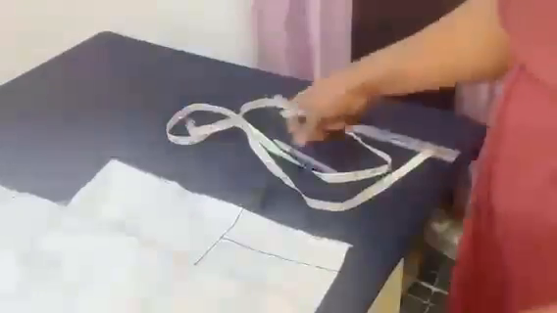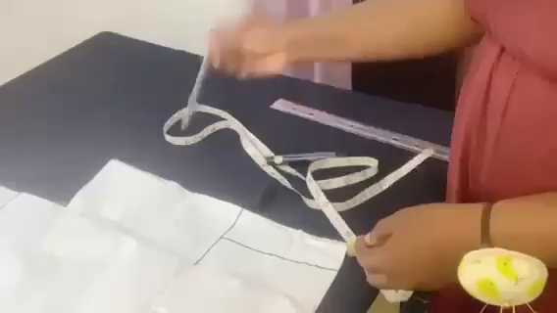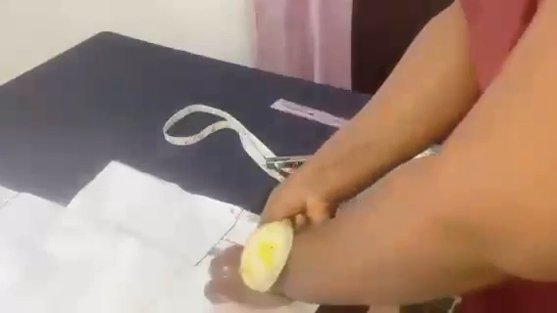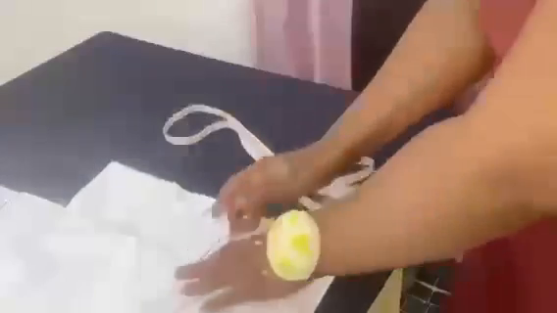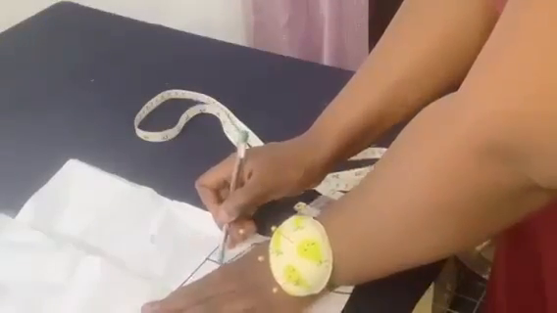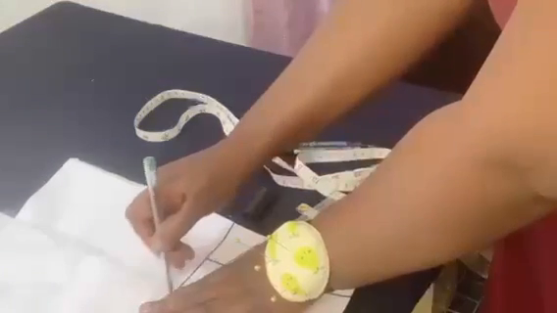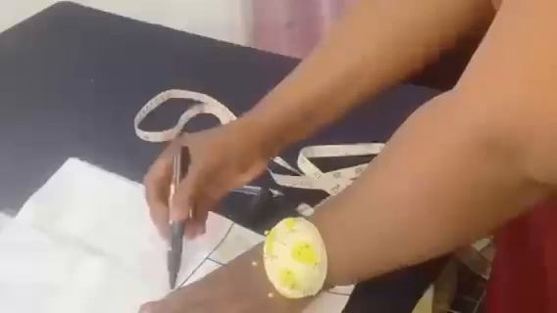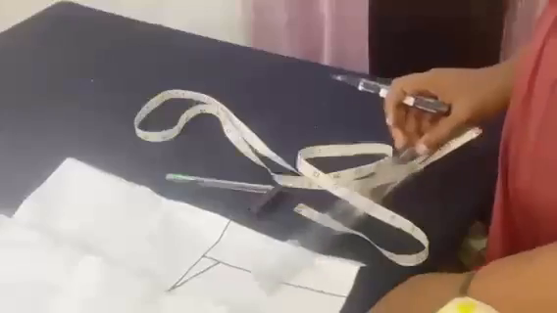Okay, so I have it. So from the upper part here, I'm just going to be coming in by ½ inch for no particular reason, just to give it a nice fit. Okay, then from that ½ inch, I'm going to be connecting it all the way up here. Okay, so that is my skirt vent. So now I'm going to be cutting that out.